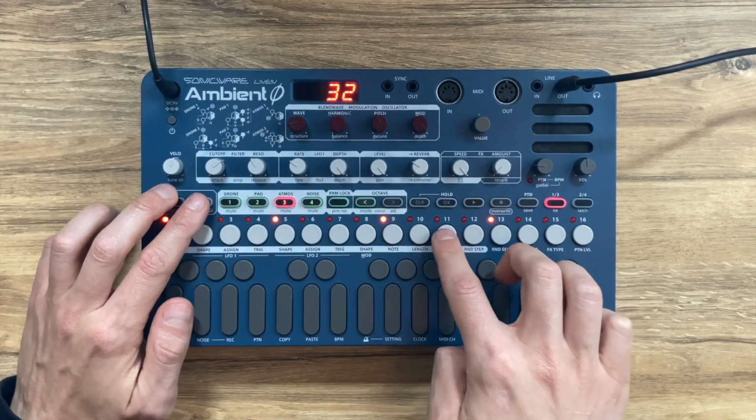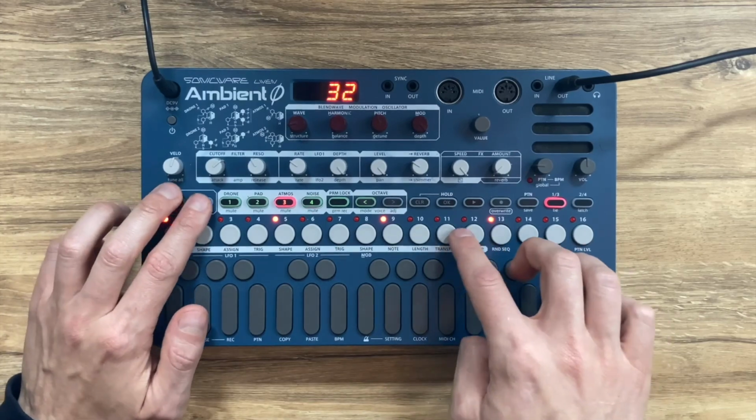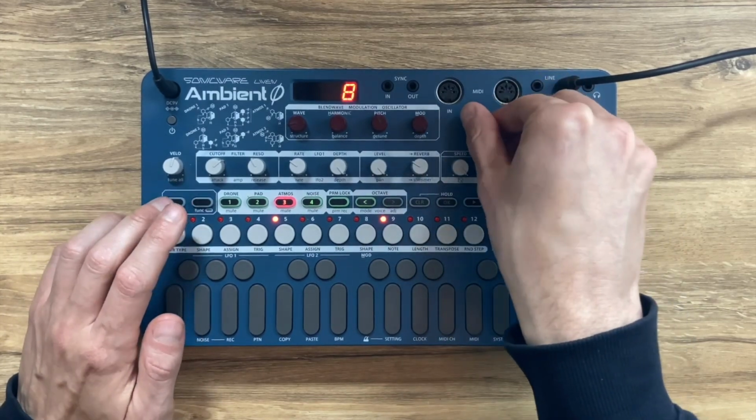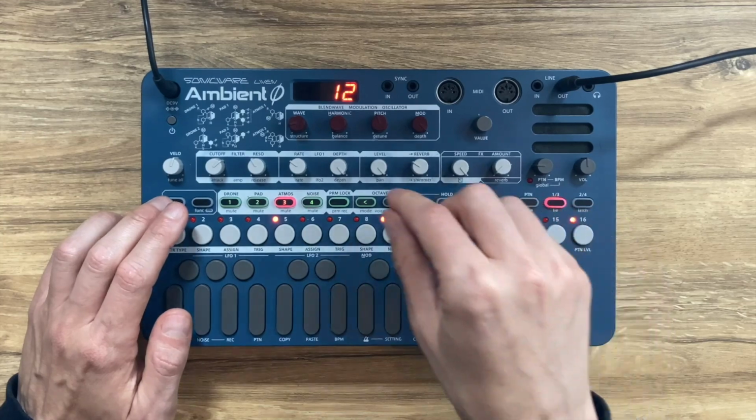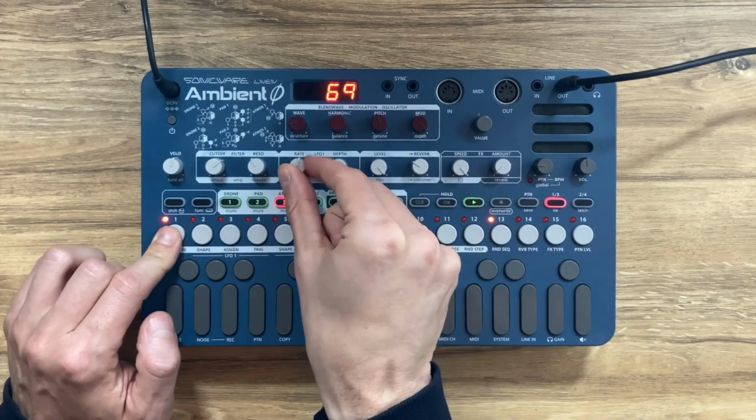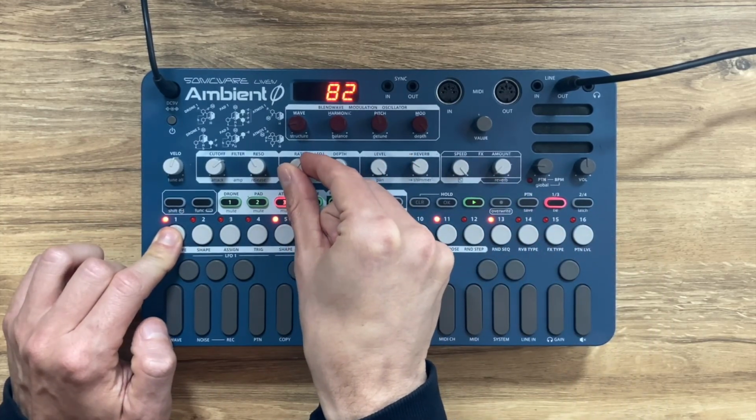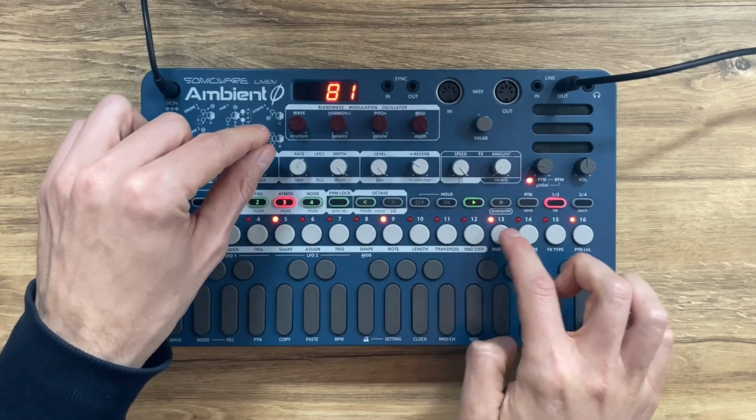I wonder if maybe I made our bass drum a little too low. Let's try transposing this up. Adjust the decay a bit.